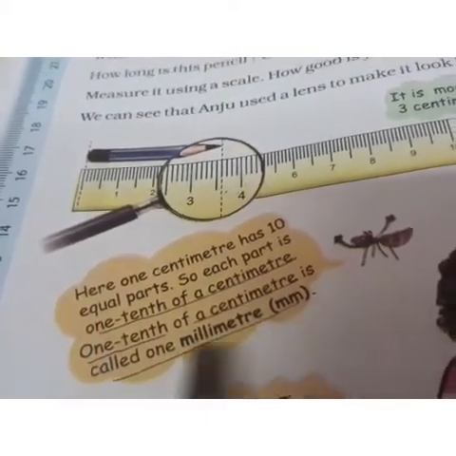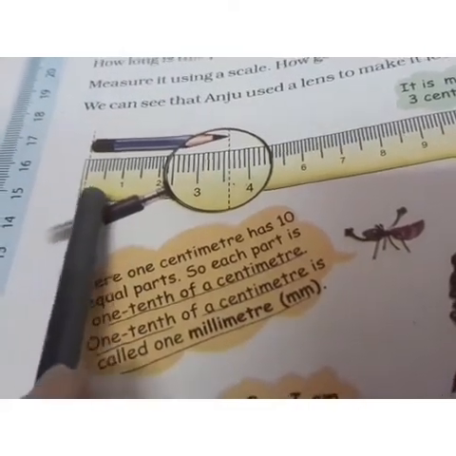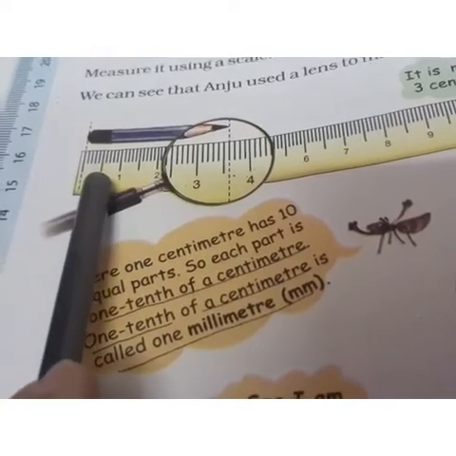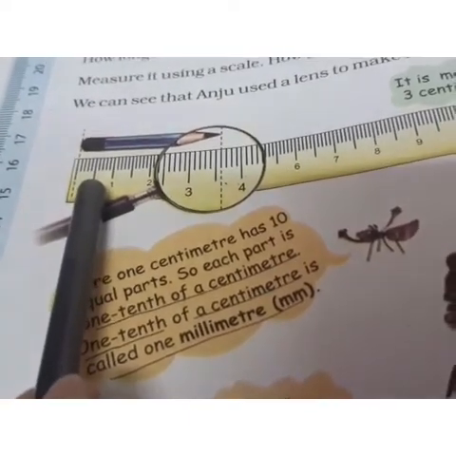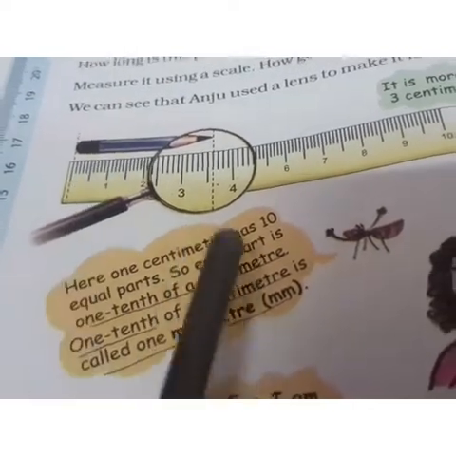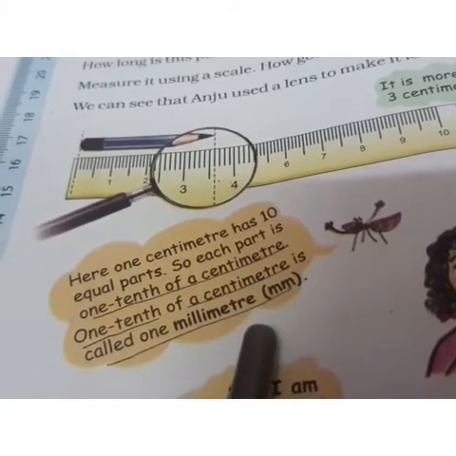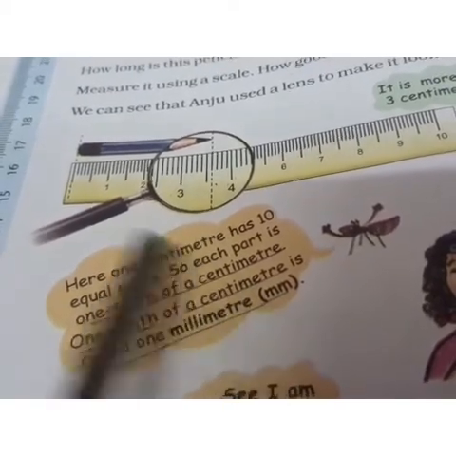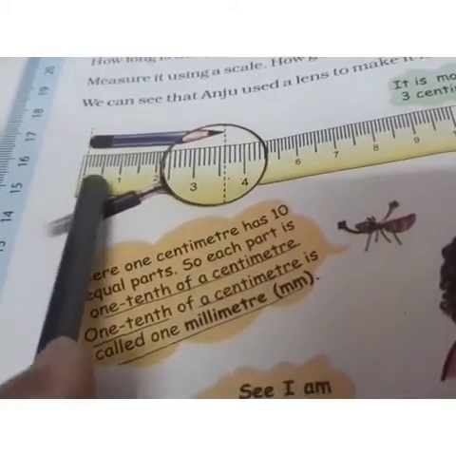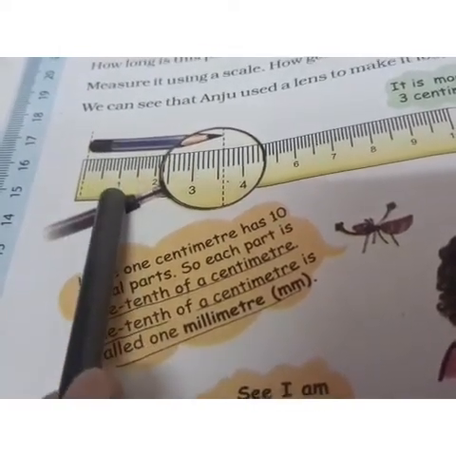1/10 of a centimeter is also called 1 millimeter. We can also say that one part is 1/10 of a centimeter, and in the smaller unit it is called a millimeter. The smallest unit in measurement is your millimeter. So this one part is 1 millimeter. That means there are 10 millimeters in 1 centimeter.